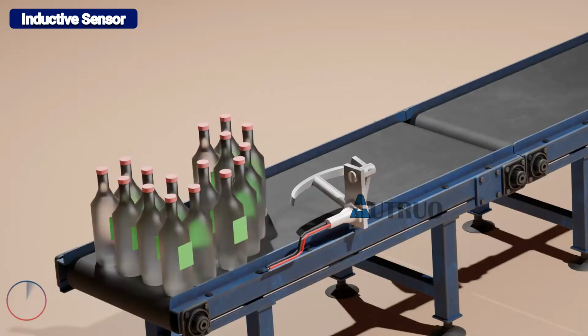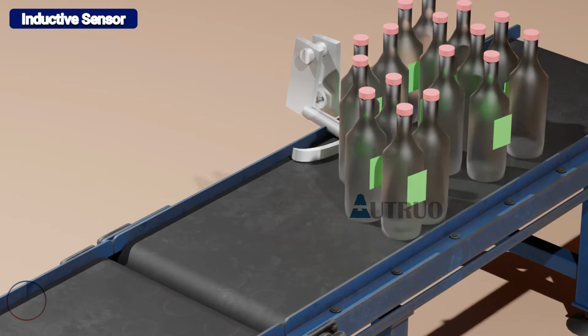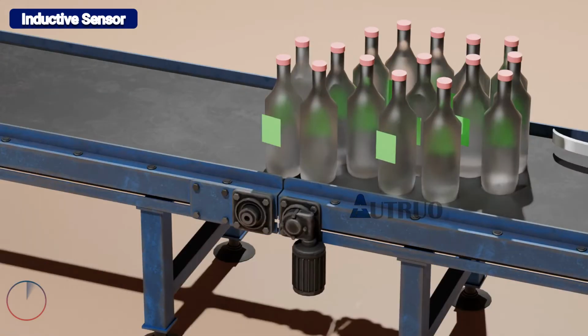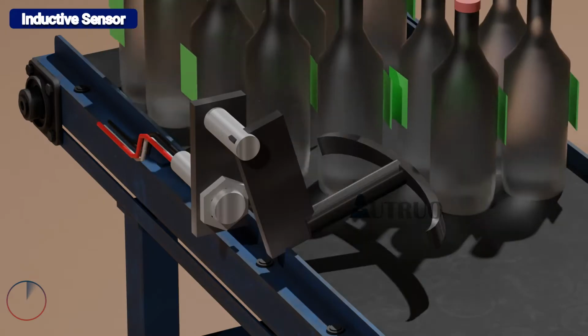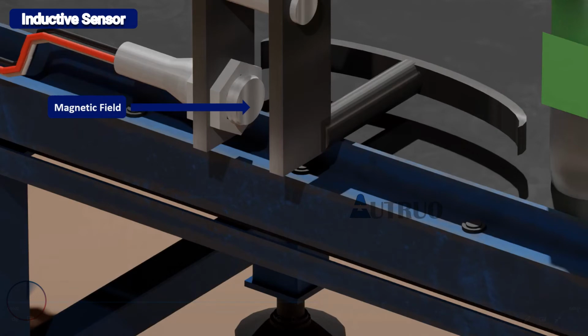So what is an inductive sensor? An inductive sensor is an electronic device that works on the principle of electromagnetic induction. The electromagnetic field is emitted from the front end of the sensor. When a metallic object comes in close contact with the sensor, eddy current will be induced in the metallic surface of the object.